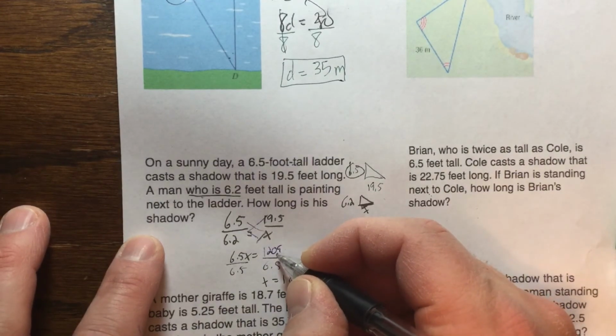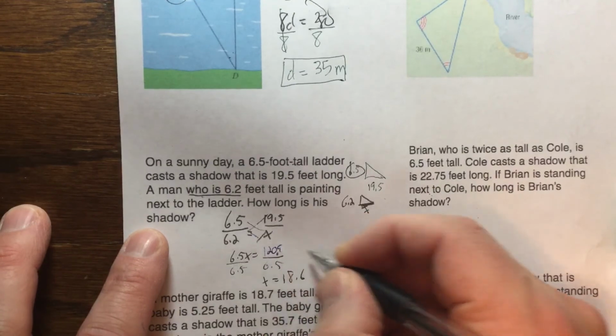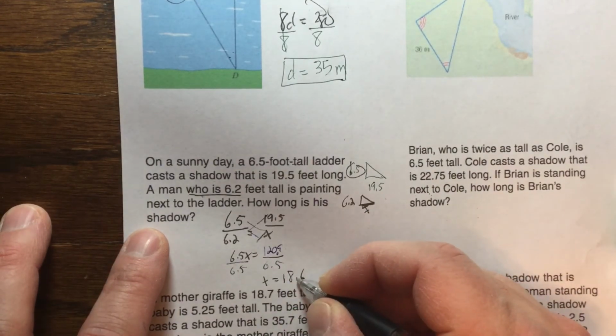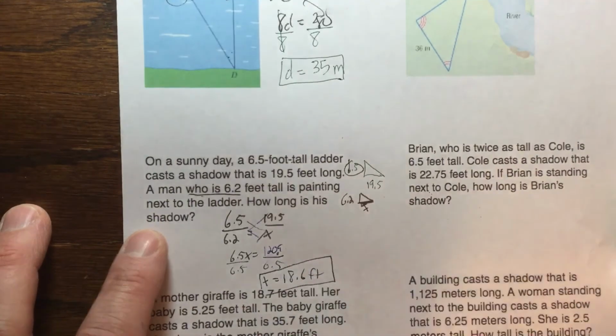So that should be 120.9. I thought I was missing something there. 120 9/10. So that gives you 18.6, 18 6/10 feet. Make sure there's a label on it.